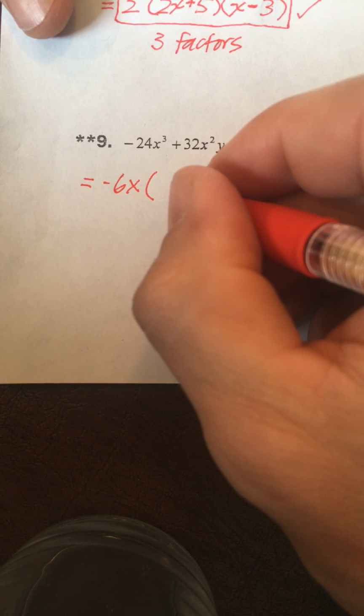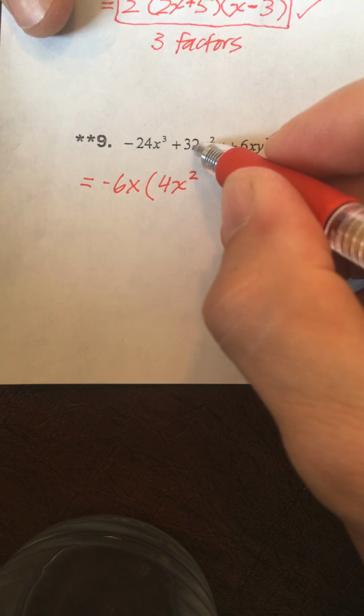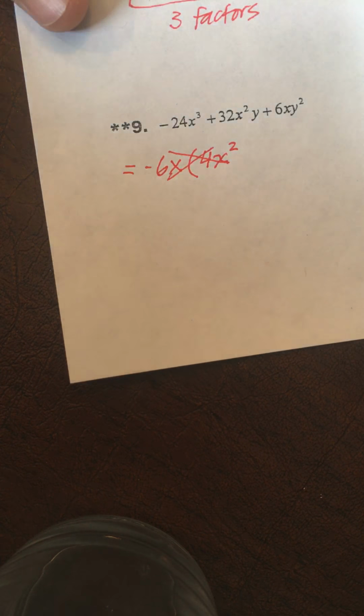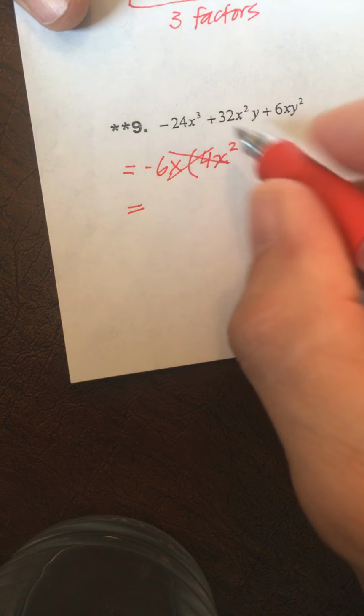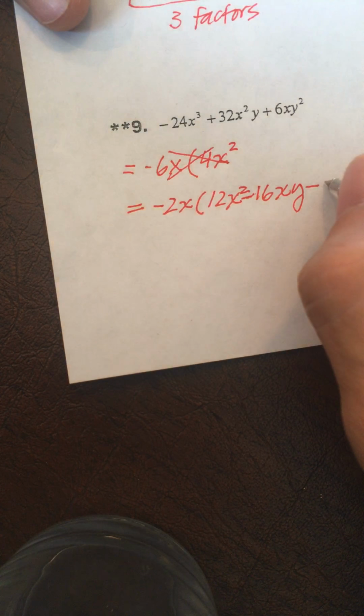Okay, and what would be left would be 4x squared. So 6 doesn't go into 32. So I'm going to have to break that down to a negative 2x. And see, sometimes we think we got it, and that's okay. We make a mistake, we can go back and fix it. So it looks like 6 doesn't go into 32. So now I'm going to try 2 going into all these. So negative 2x will leave us with 12x squared minus 16xy minus 3y squared.